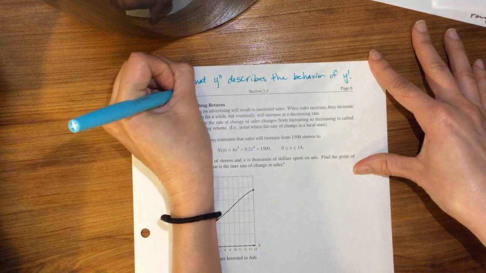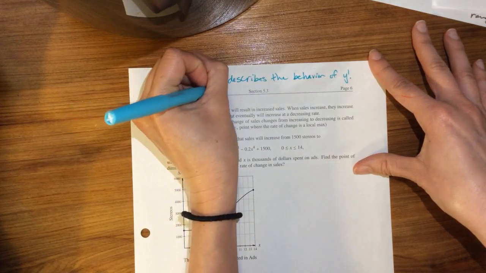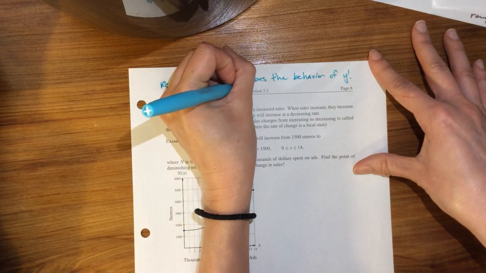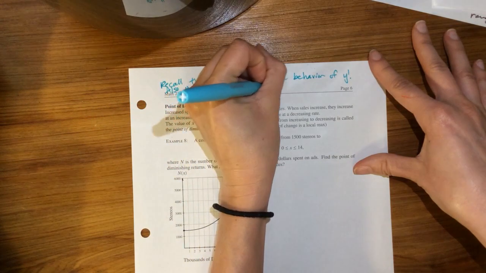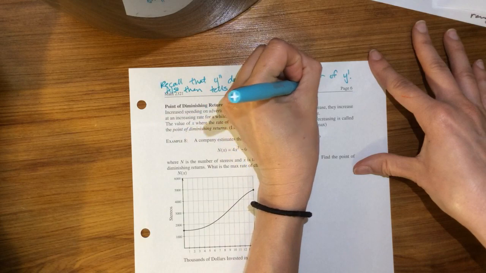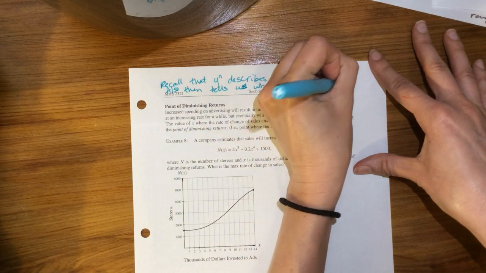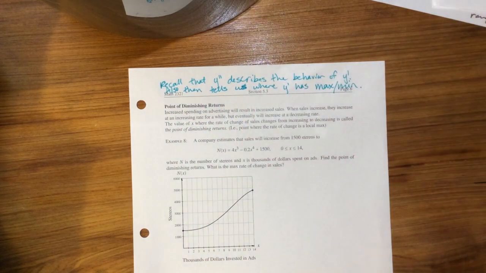Also, then, it tells us where y prime has a max or a min, or plural, maxes, mins. All right, so point of diminishing returns.